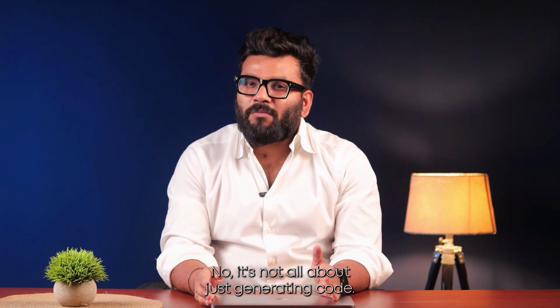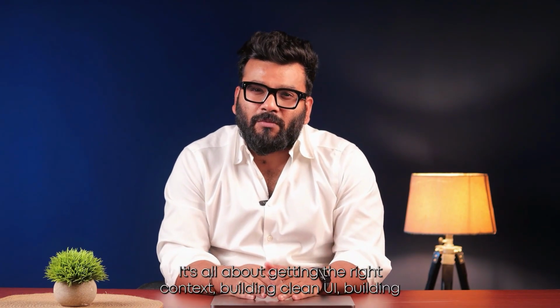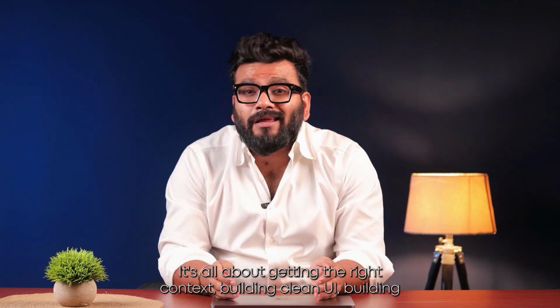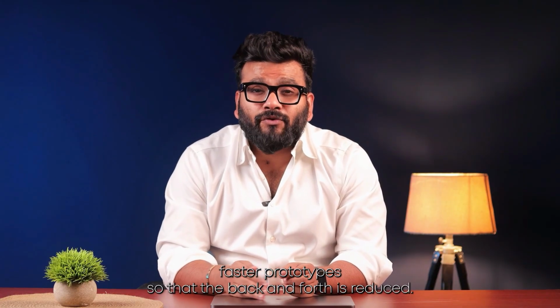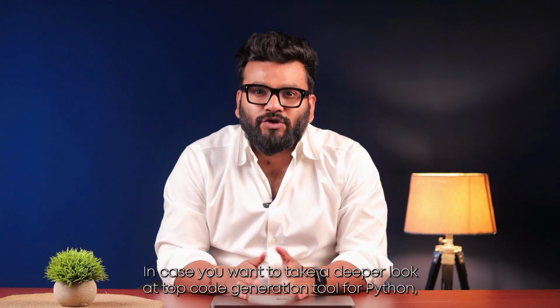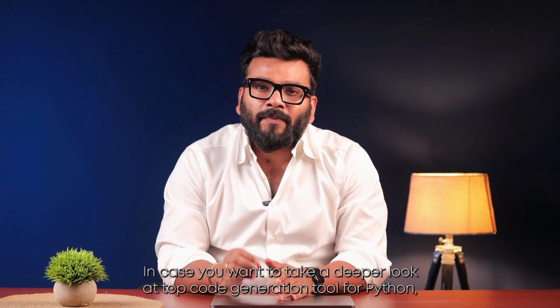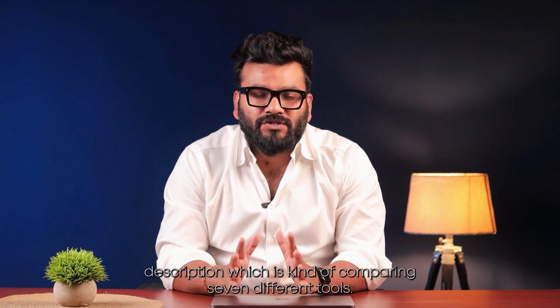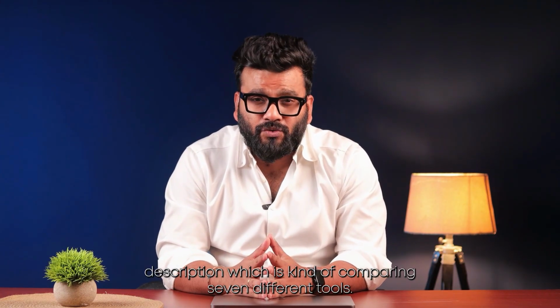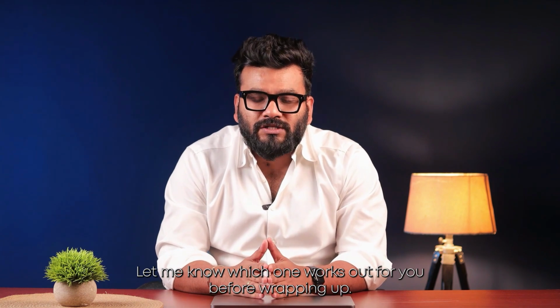Now, it's not all about just generating code. It's all about getting the right context, building a clean UI, building faster prototypes so that the back and forth is reduced. In case you want to take a deeper look at top code generation tools for Python, there's a link in the description, which compares 7 different tools. Let me know which one works out for you.